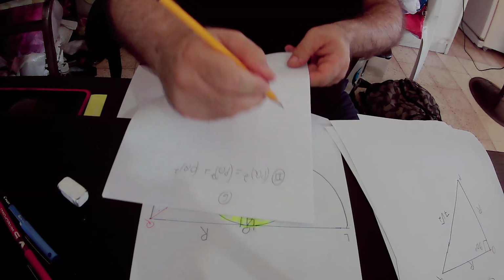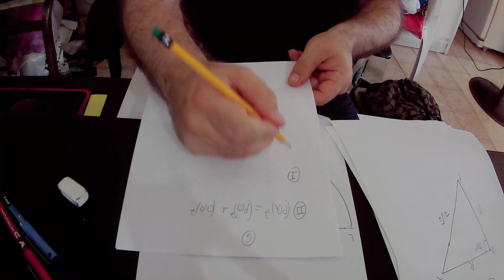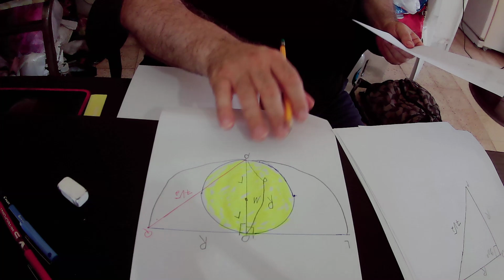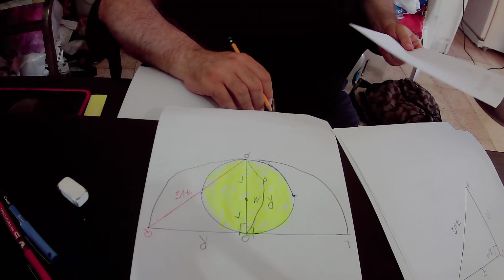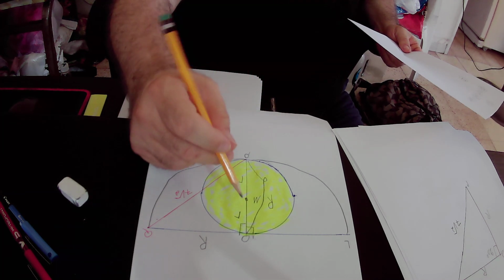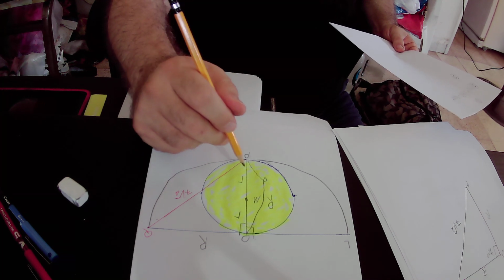because equation number 1 is actually, you can see it from the picture itself, we know that OP equals 2 times r.